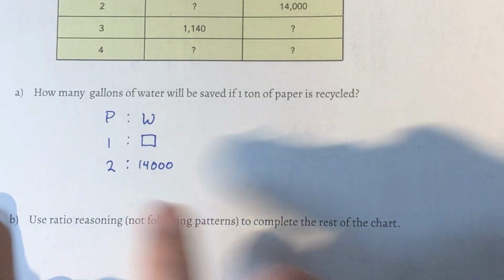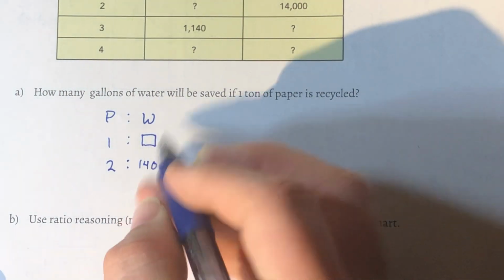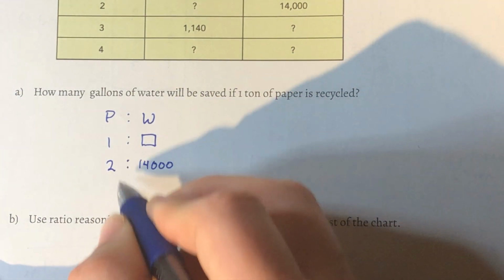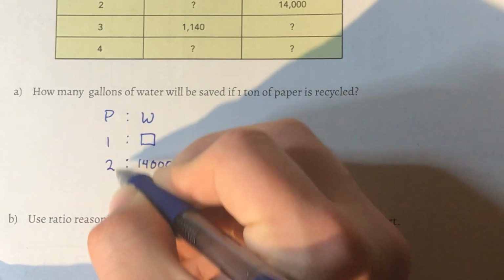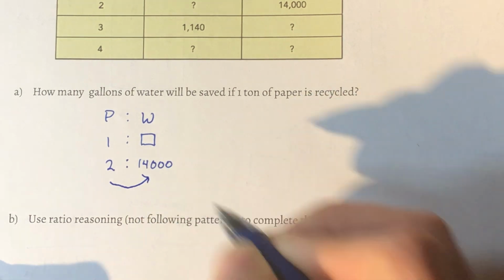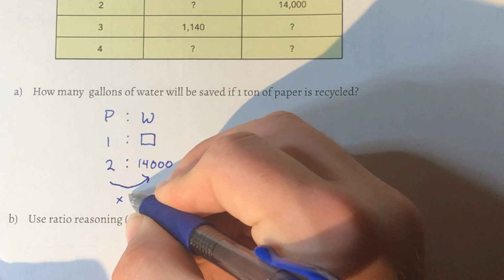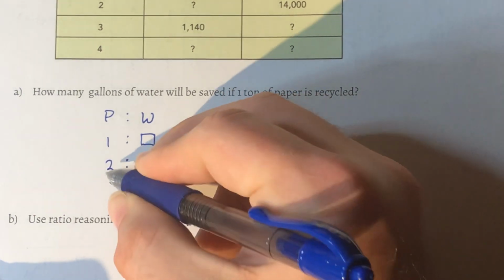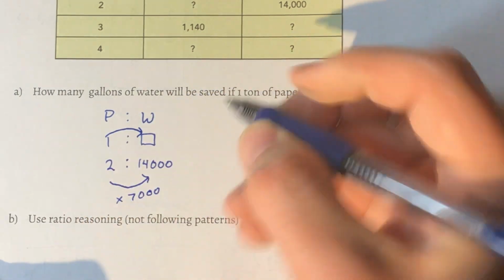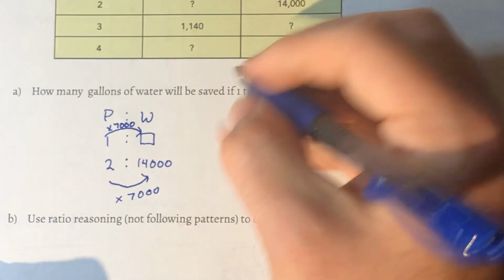Okay, so notice the answer box is on top or it's on the right. So let me do a different direction besides up and down. I could go from 2 to 1 and go up, or I could go to the right from 2 to 14,000. So how do you go from 2 to 14,000? Well, you'd multiply by 7,000, because 2 times 7,000 is 14,000. So you do the same on the top. 1 times 7,000. What do you get?